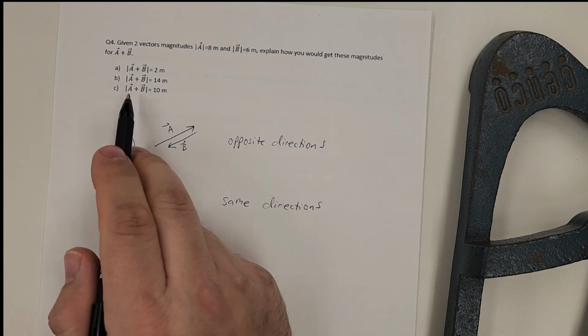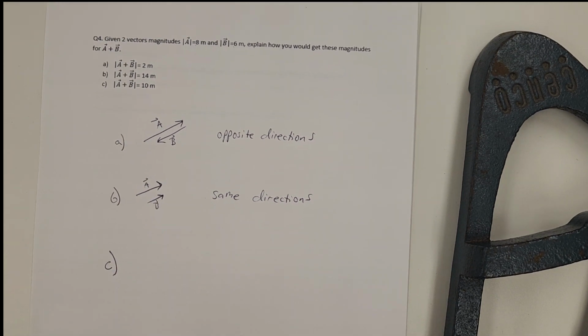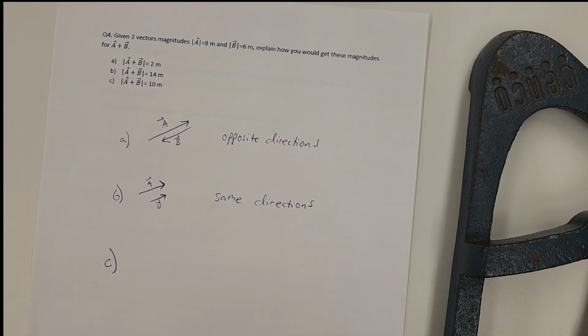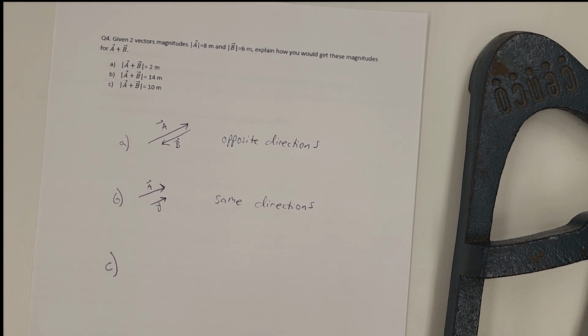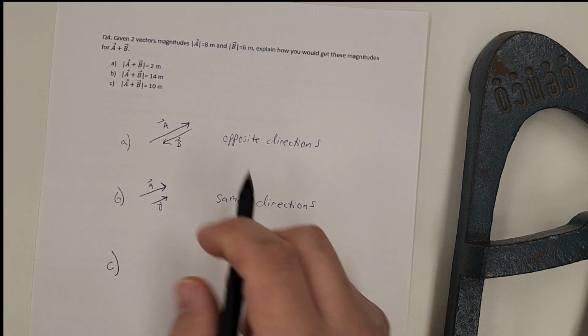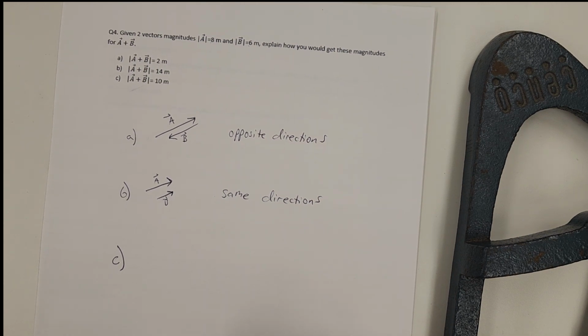The trickier one here is part C. Okay. Part C says, how can I get them to be 10 meters? Well, I can't add them and I can't subtract them. Okay, so we'll have to figure it out by going into angles and seeing, by putting it at a certain angle, when would I get a magnitude that would be 10 meters? Okay.